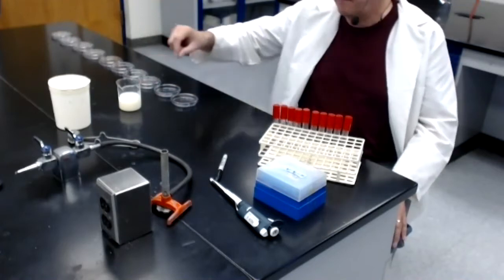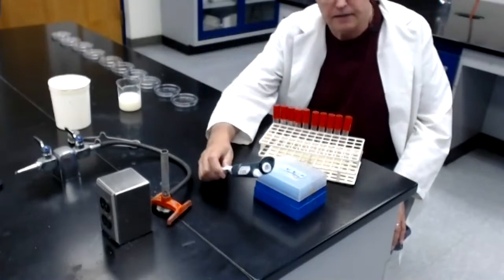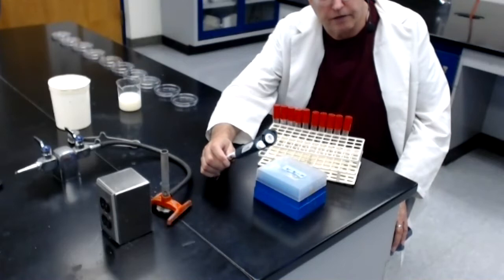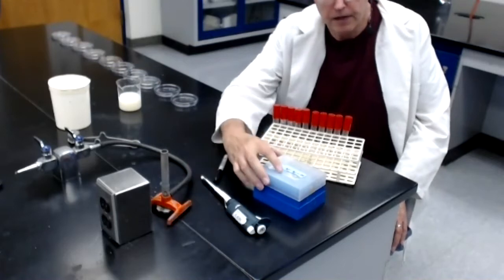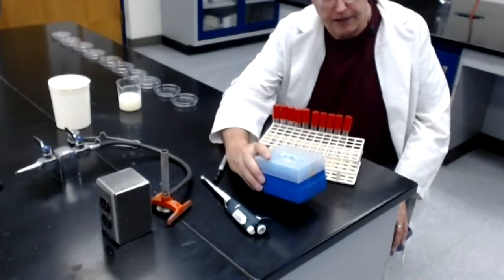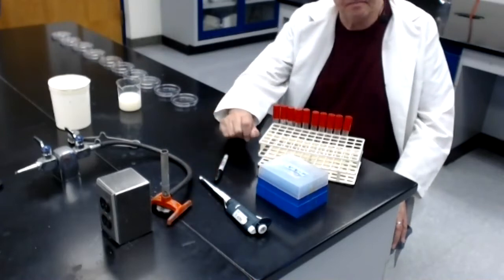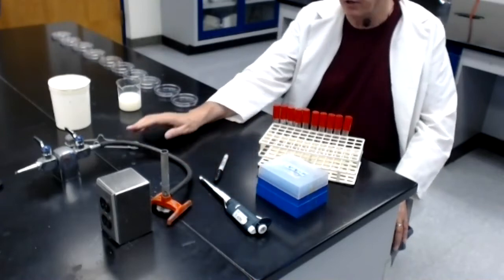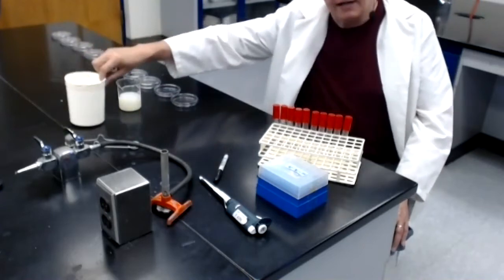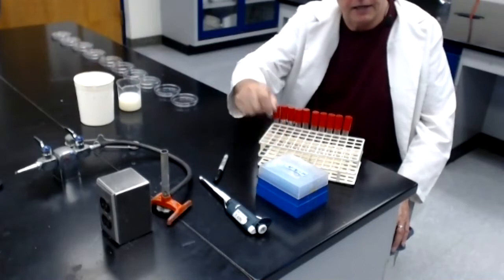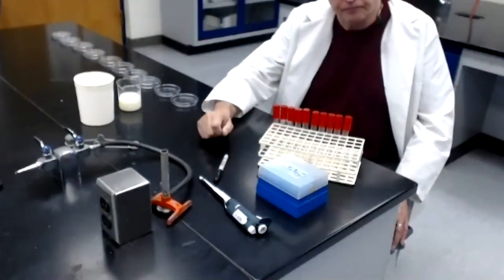Also in front of me is a micropipetter set to dispense 1 mil of liquid, a box of sterile pipette tips that will be used with this micropipetter, of course a Bunsen burner, striker, and then a container into which I will dispose the contaminated pipette tips.